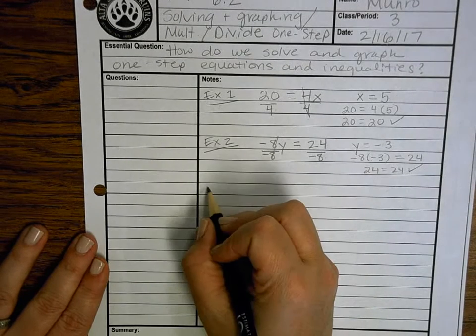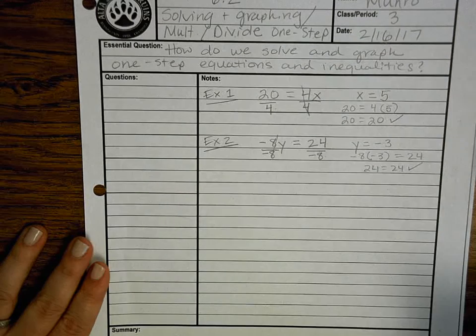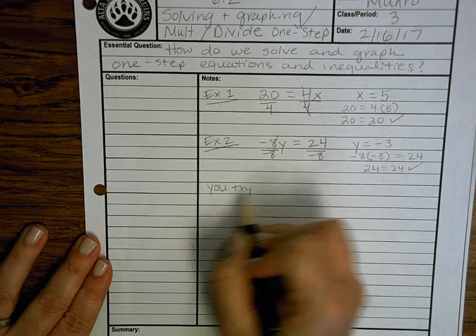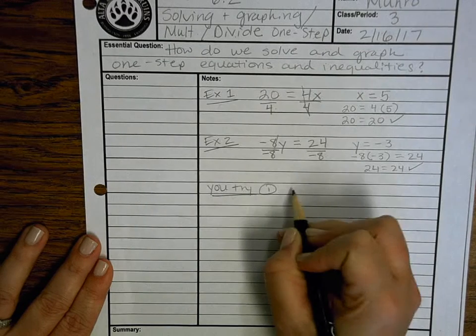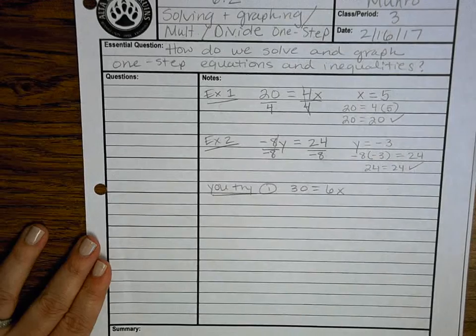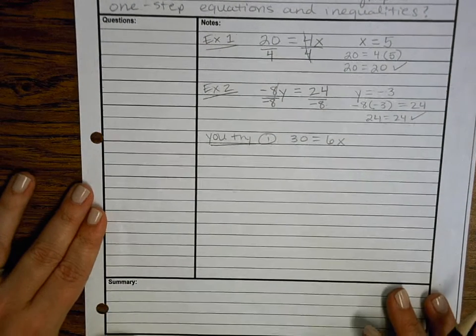Okay, example 3. Actually, let's do a you try, because I think you guys got this. So you try. Number 1. 30 equals 6x. Really simple, just to make sure you guys have it. Just raise your hand when you think you know.